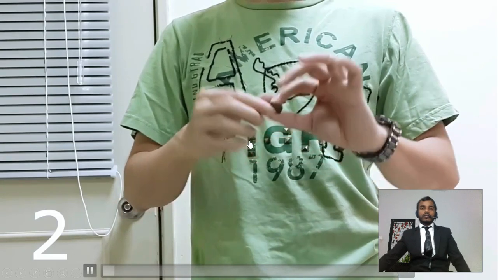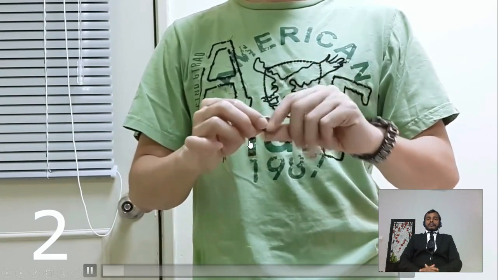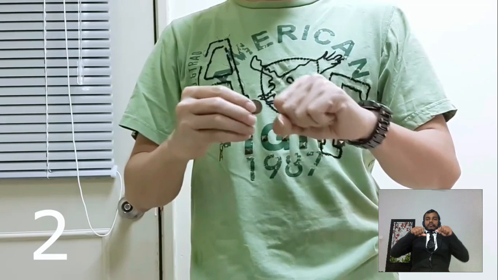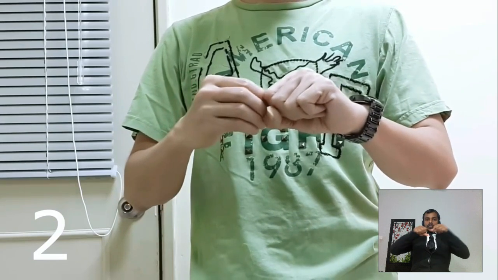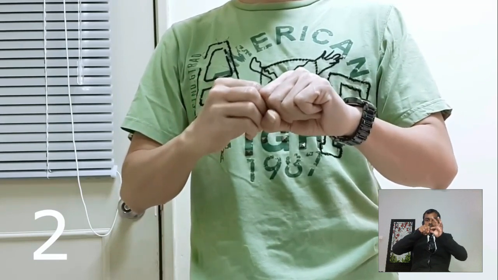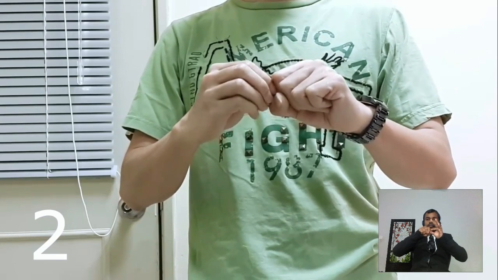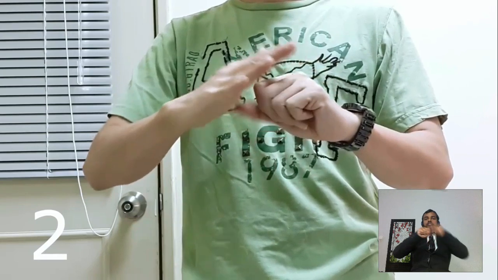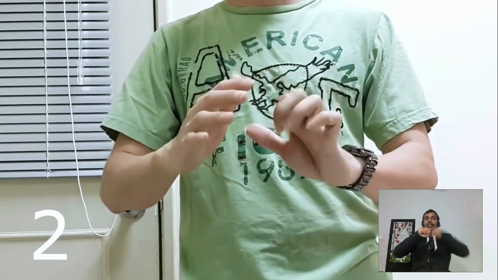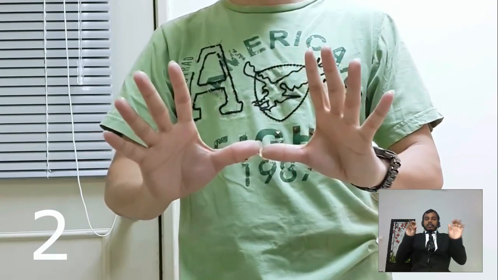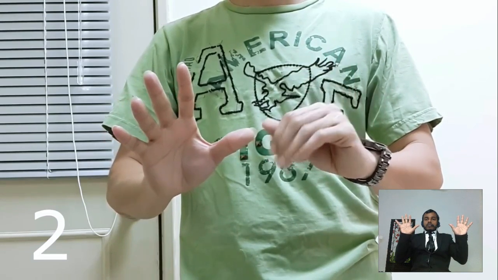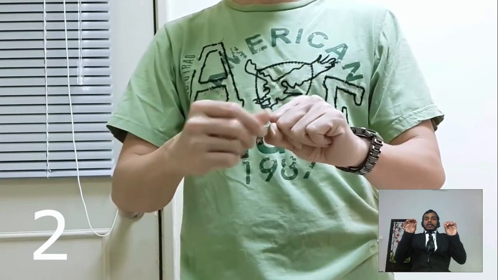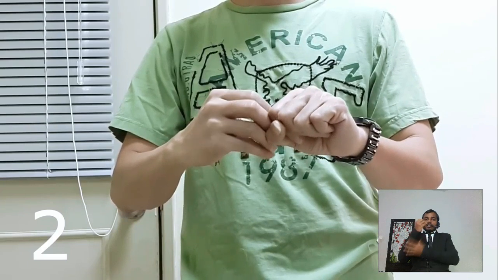Okay, look, take a coin. It's magic. I'm putting it inside my hand. You have seen it. Yes, it's a trick, a camouflage, vanishing the coin like this. You see, I did not wear a full sleeve.